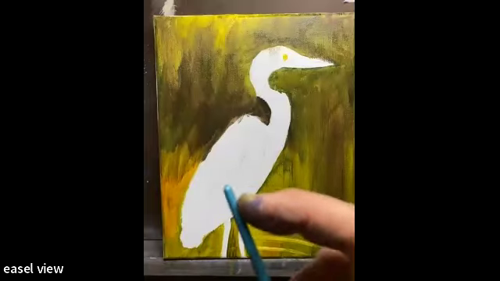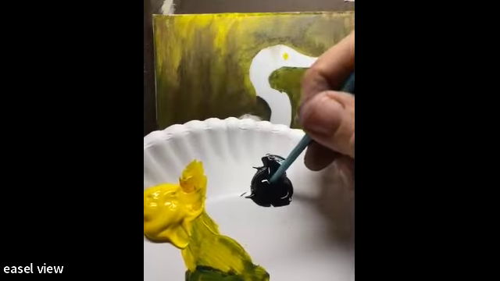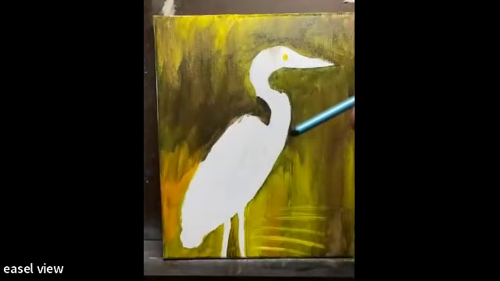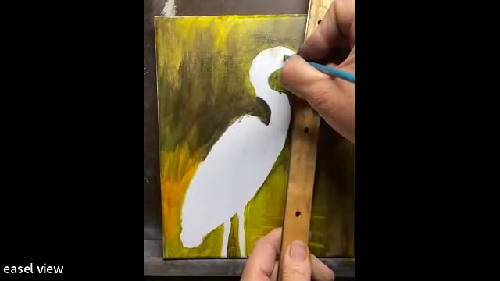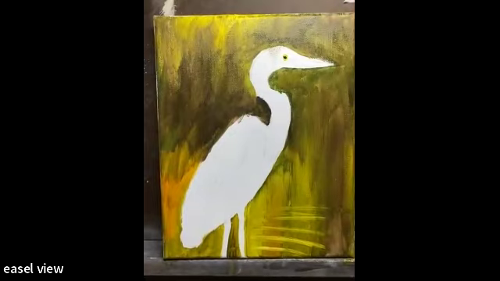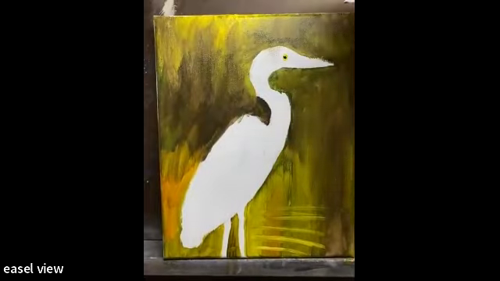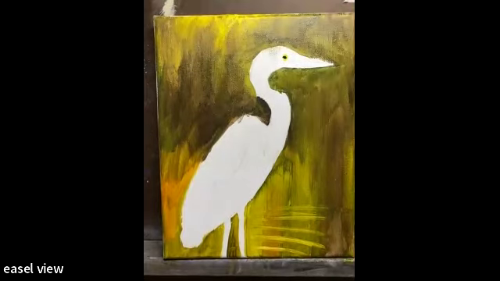I'll flip the paintbrush around and use the butt end of the brush. I'm dipping it in black paint, getting just a little bit on the back end of it. And I'm going to use this to put the pupil in place. You don't need much paint on the brush in order to do that. And we want to get the center part of the eye.